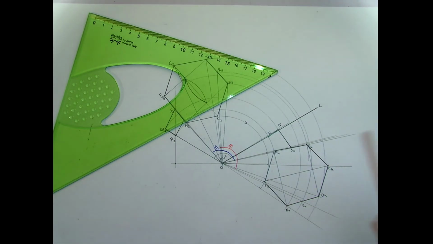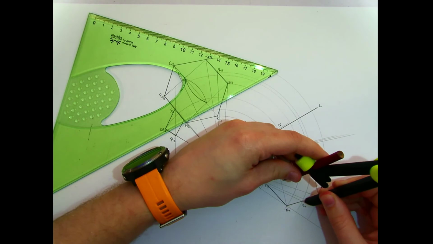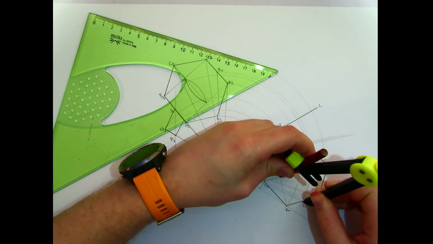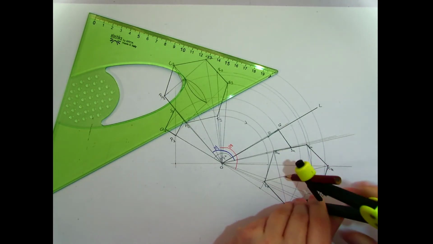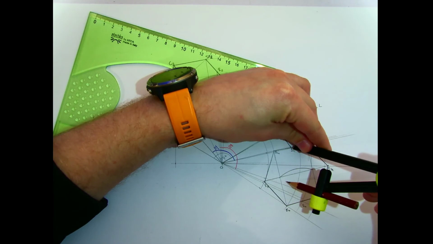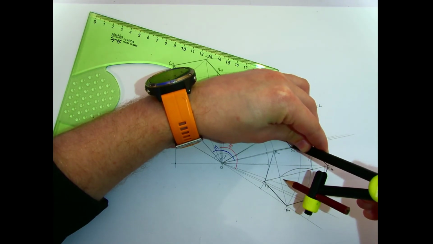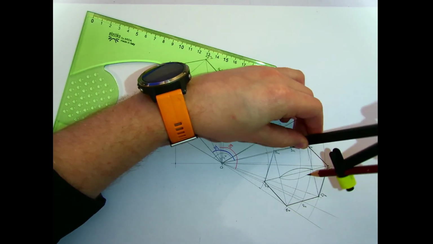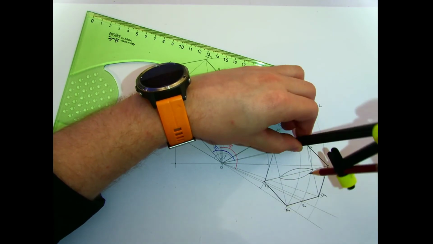Now we need to draw our arcs. So our two arcs here, that'll give us our piece in the center. One side of it, and from S the same. So there we have our two arcs in the middle.